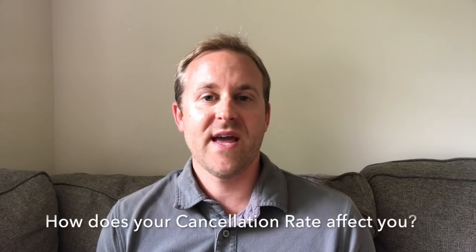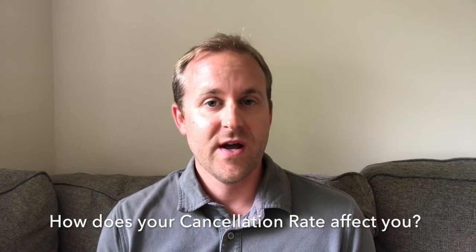Now moving on, what about cancellation rate? How does that affect you? In the past year, both Uber and Lyft have made it a lot easier to just decline requests. Previously, if you got an unwanted request, you would either have to wait the 15 seconds and completely ignore that request, or accept the request right away and then cancel it.